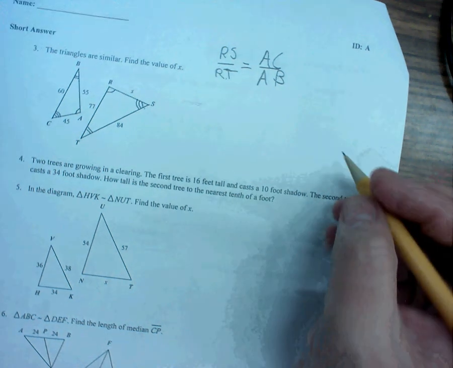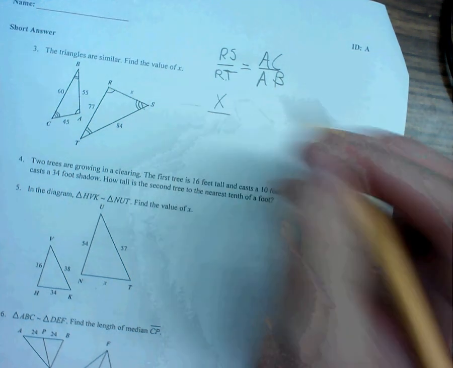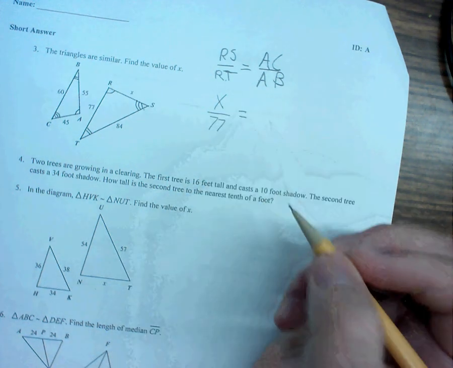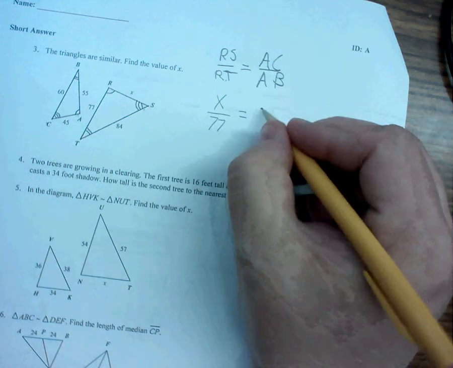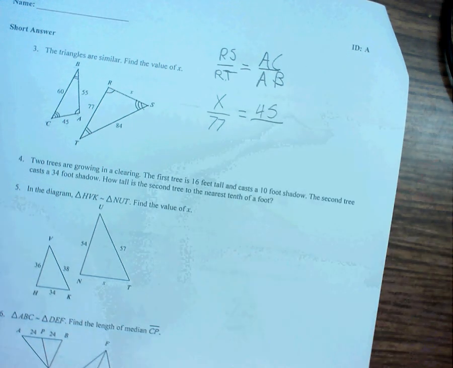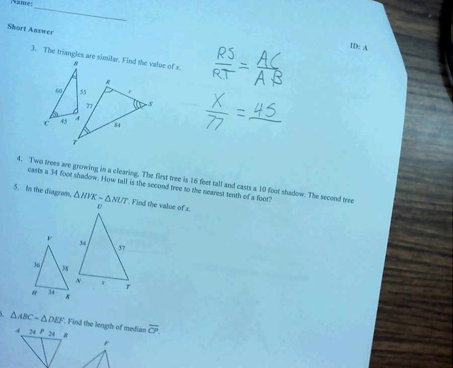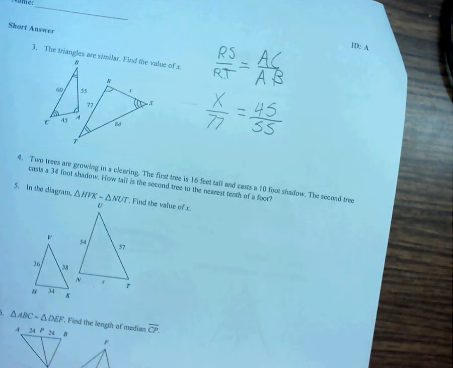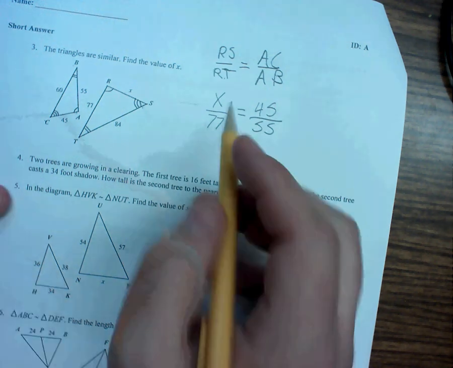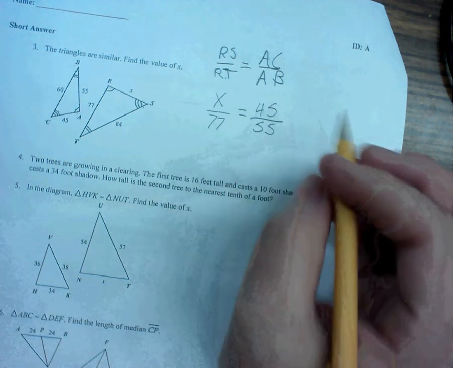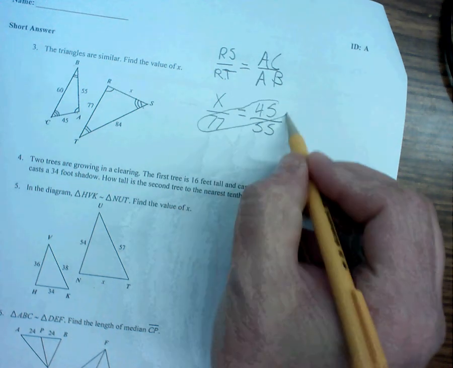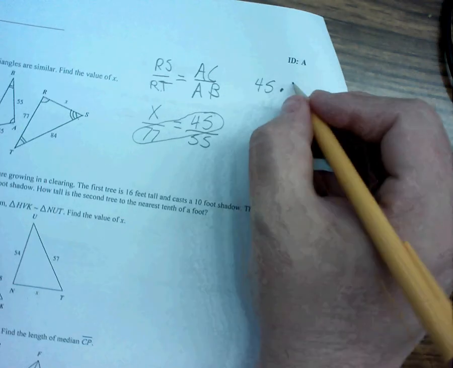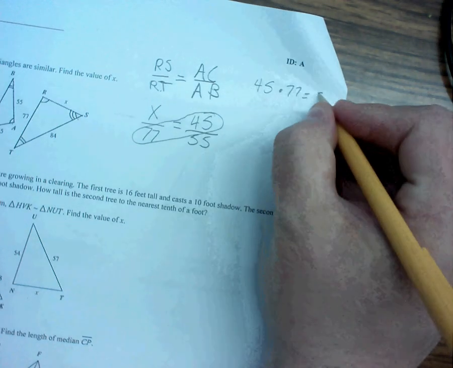All right. Moving along, RS is x all over RT, which is 77. A to C is 45. And then A to B is 55. So 5/7 is the thing. So I think x is going to be 63, but we'll figure it out. So now I'm going to cross multiply. Over here I'm going to say 45 times 77 is equal to 55x.